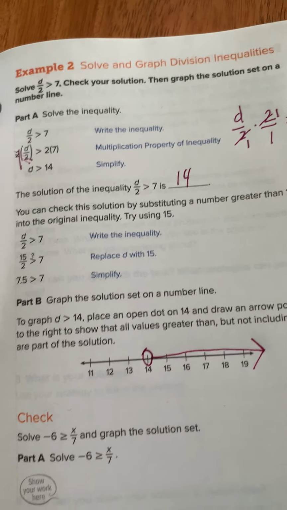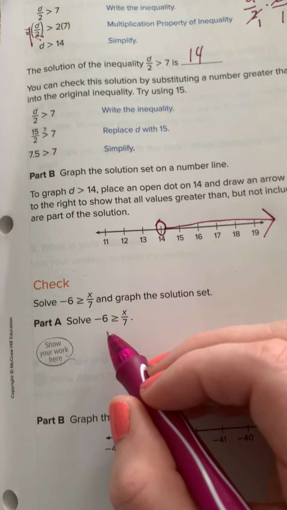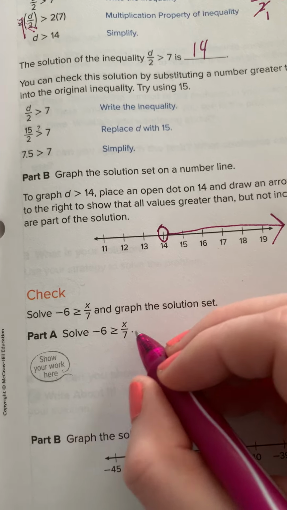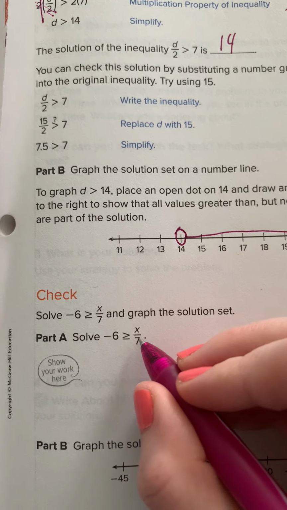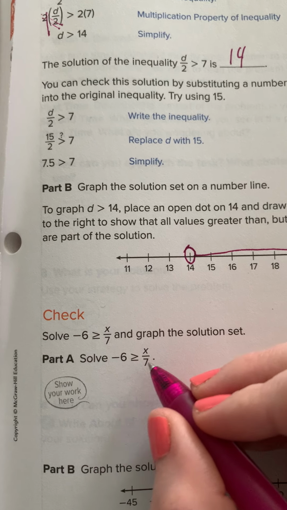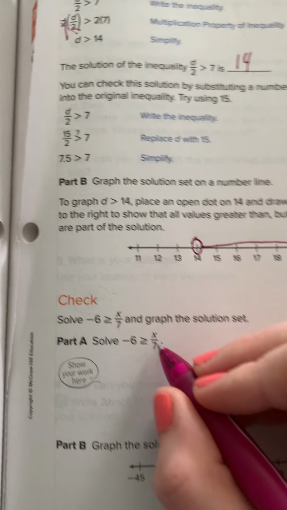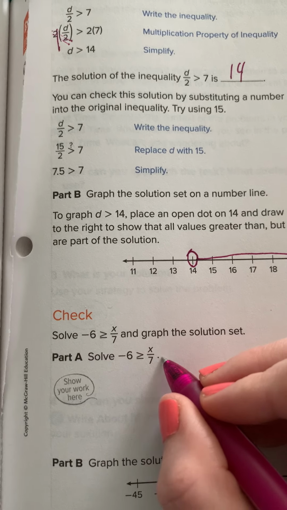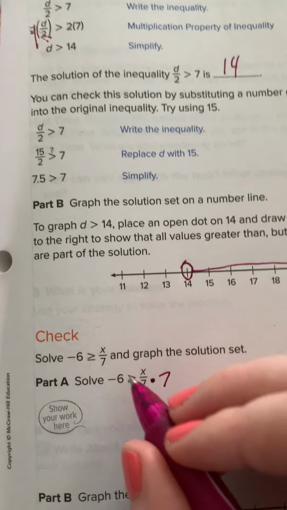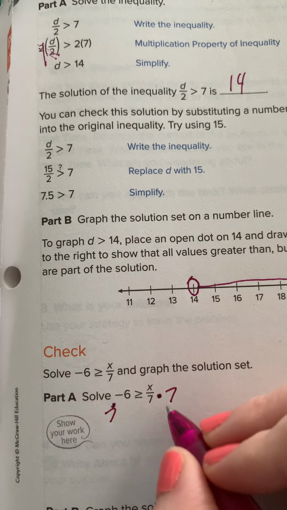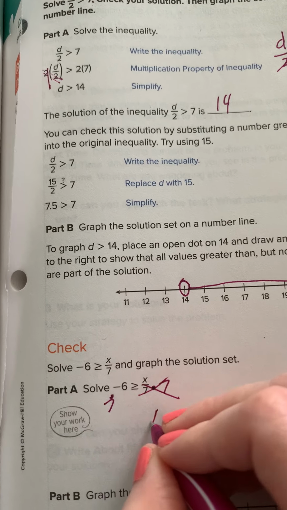Done. Okay? Now over here, now it's got a negative, so they're going to trick us here, and it's backward, but it doesn't matter. Okay, so you take this number by the variable and you times it. This is a division symbol, so you're going to do the opposite, which is multiply. Multiply by 7. Good job. Multiply by 7. This will cancel each other out, just like it did up there, to equal just x.